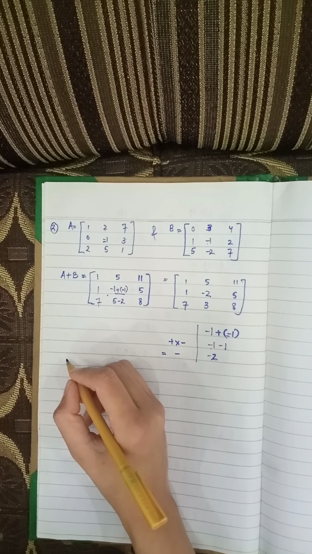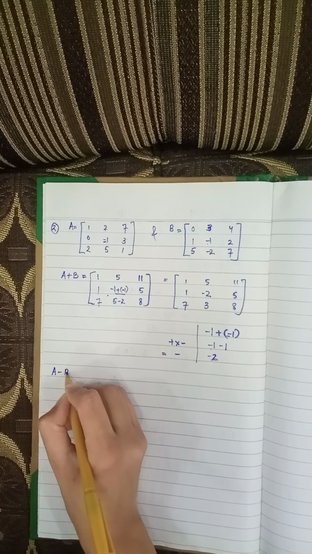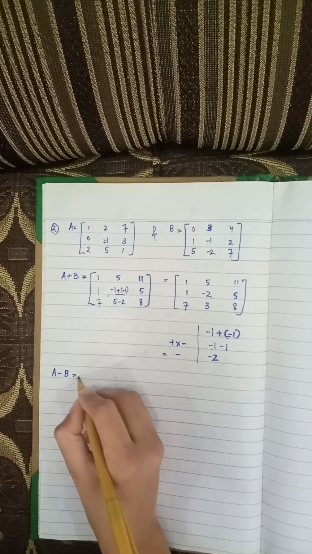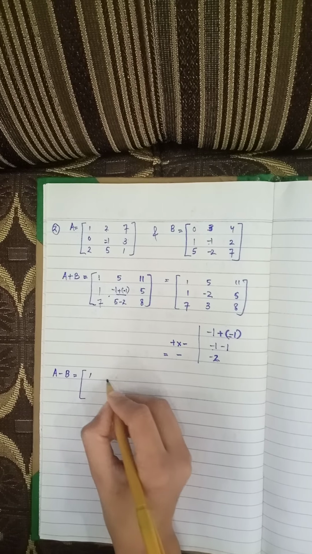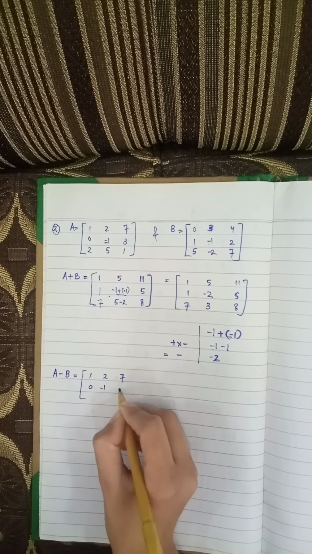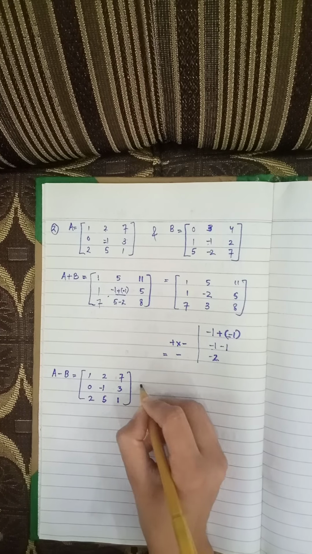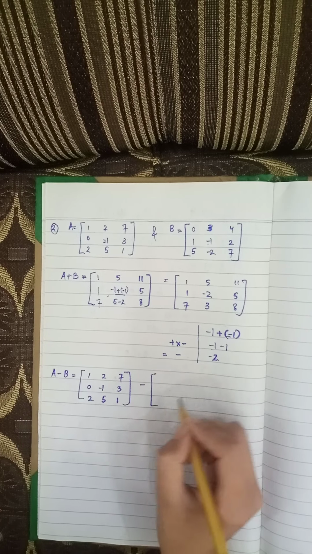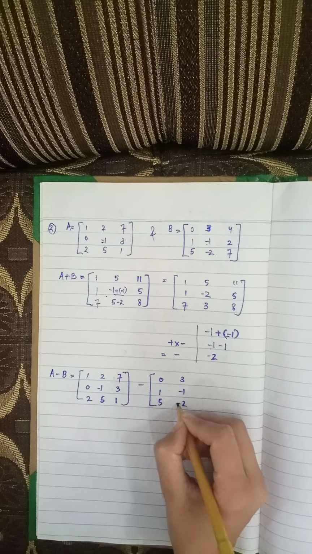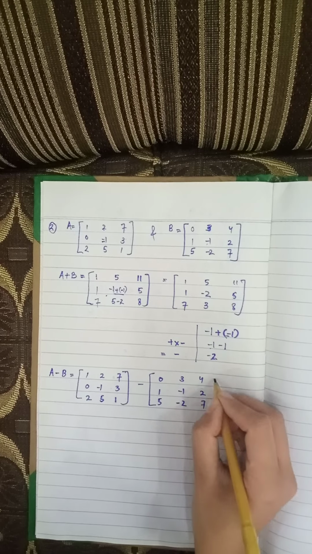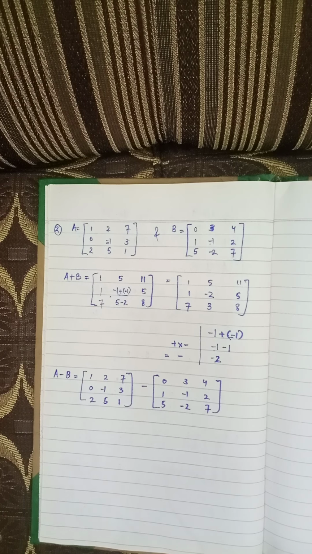Now we have the subtraction. Yes, we are going to do the subtraction now. A minus B. What was A? 1, 2, 7, 0, minus 1, 3, 2, 5, 1. This is our A. We're going to write minus here. And what is B? 0, 1, 5, 3, minus 1, minus 2, 4, 2, 7. This is our second matrix.